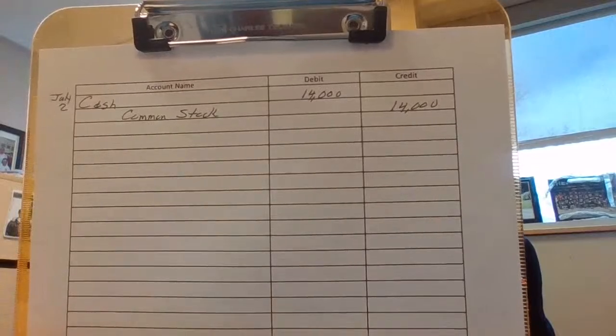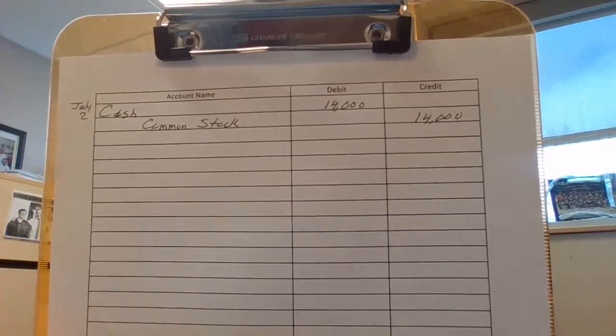So the asset cash is being increased with a debit of $14,000, and common stock, an equity account, is being increased with a credit of $14,000, to record the investment of $14,000 cash and the issuance of $14,000 of common stock. I hold that up there for a while, probably not long enough, but you can always stop the tape, I guess, and focus on it.